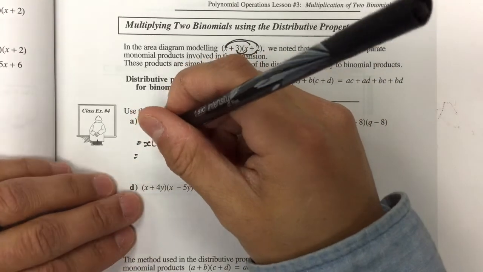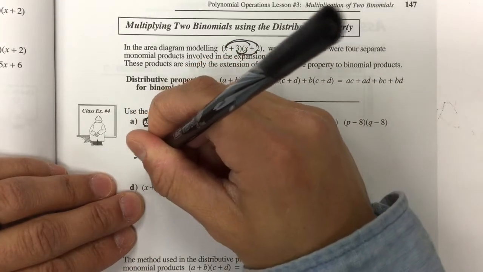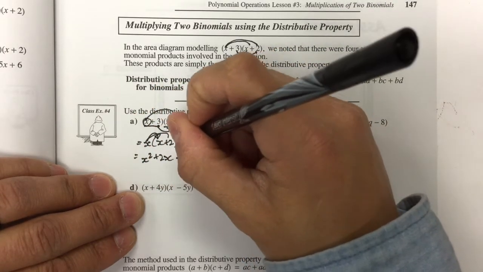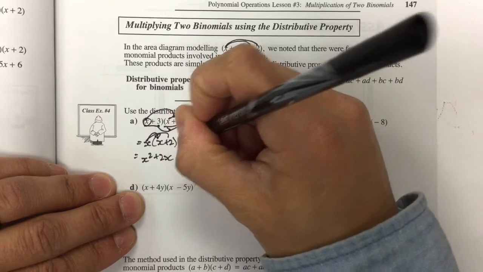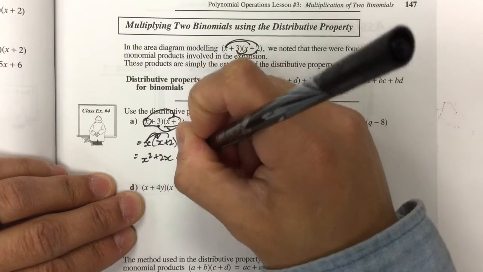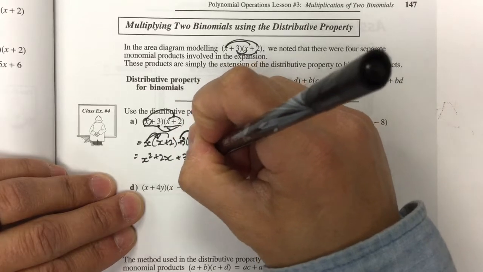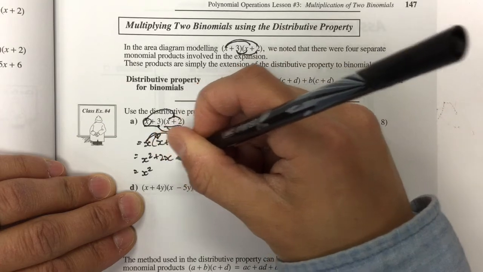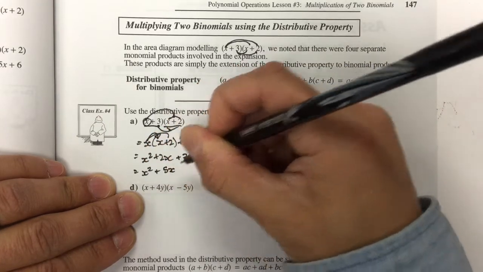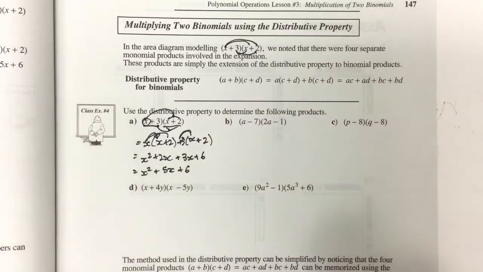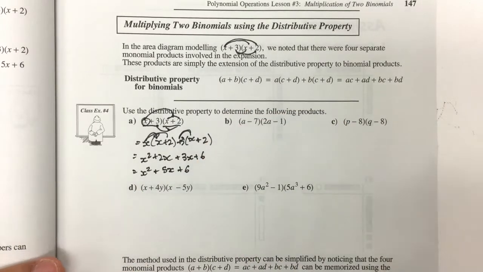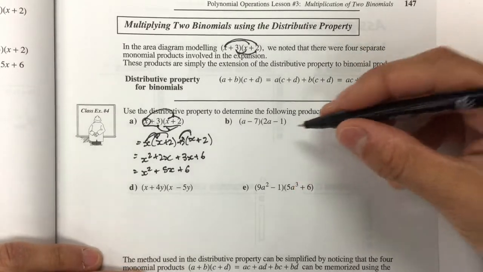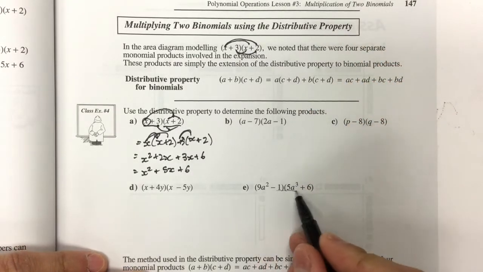Now when I do that, I get x squared plus 2x, and then I have to add, oh sorry, my 3 has gone missing, there it is. I have to add this 3 times x, which would be 3x plus 6. And when I combine those, I get x squared plus 2x plus 3x, which is 5x, plus 6. So this is using the distributive property. And I'll also do this example down here.